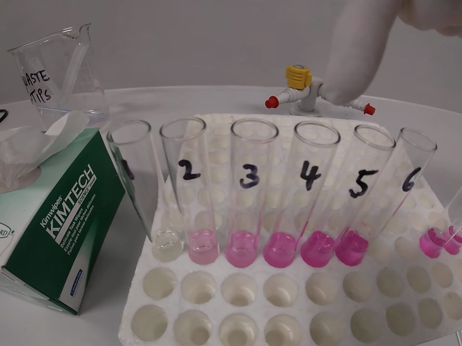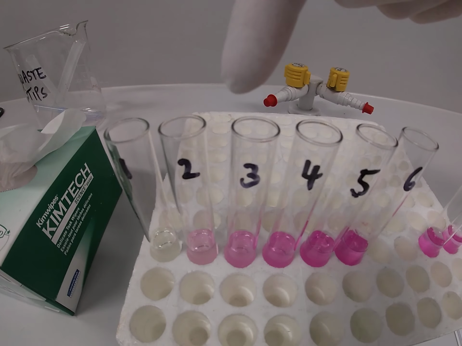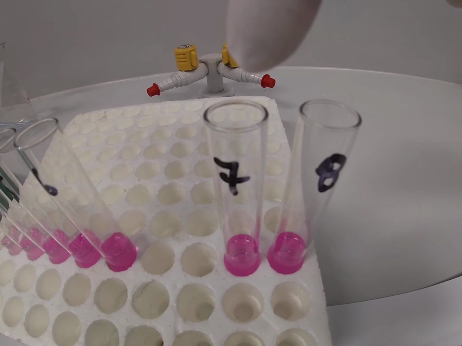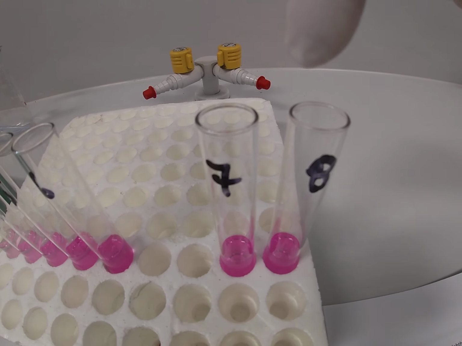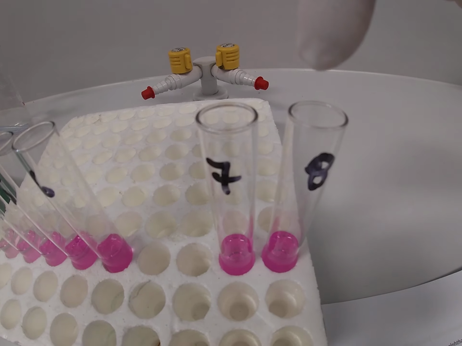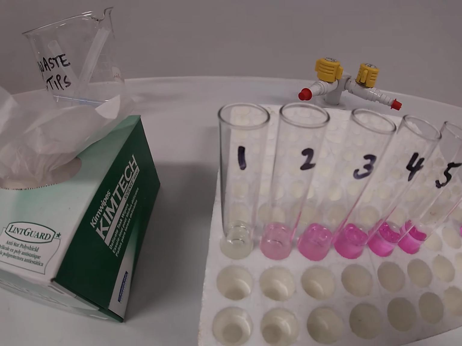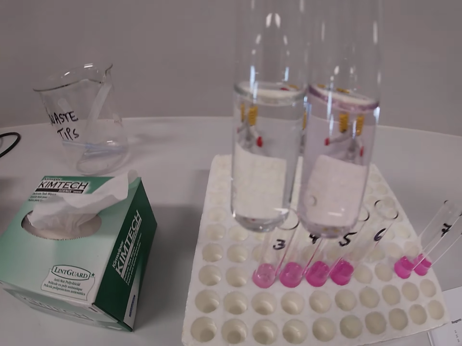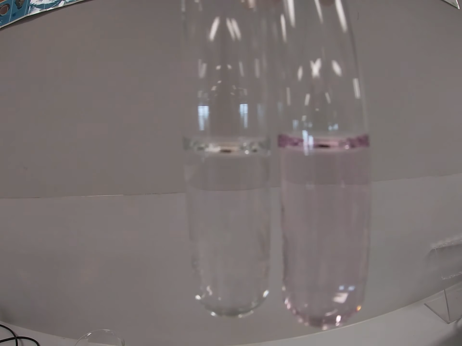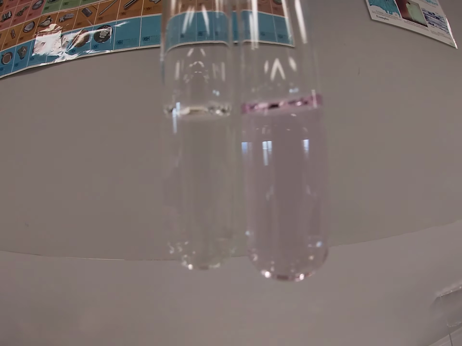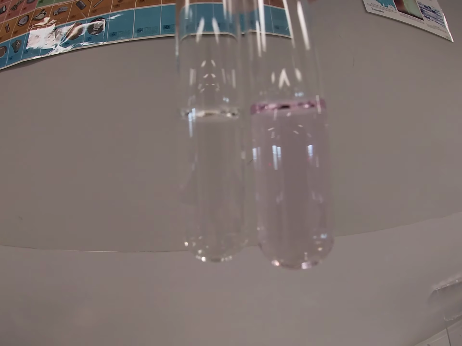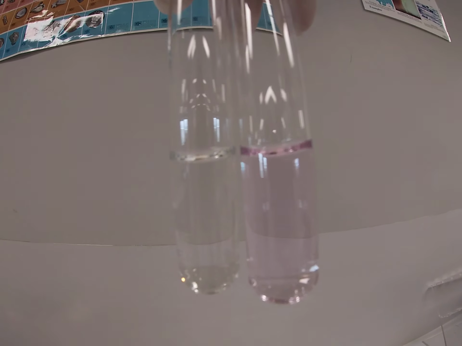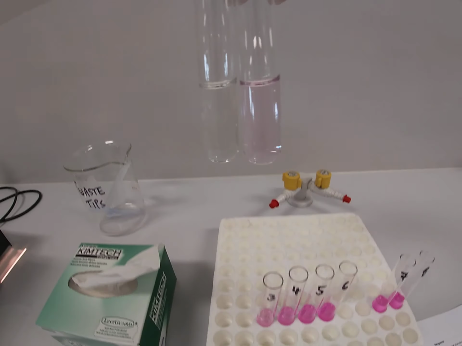So remember, these ones are our solutions of known concentration. And then of course we have our duplicates of our unknown solution in tube 7 and 8. Also note that we've used test tubes of the same diameter. And that means we can do a quick check of volume from tube to tube to make sure that we haven't left any of the solutions out. So this is a very common mistake that students make.